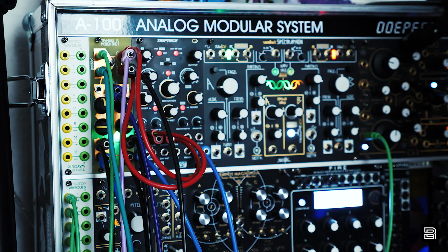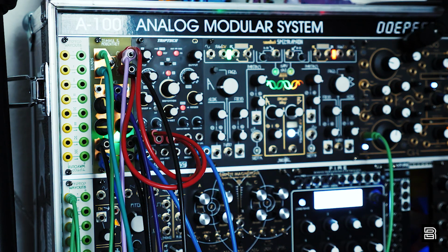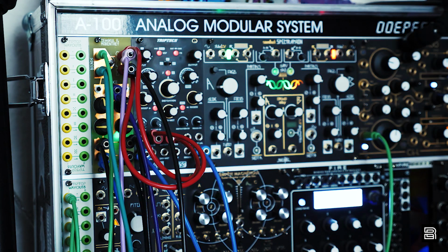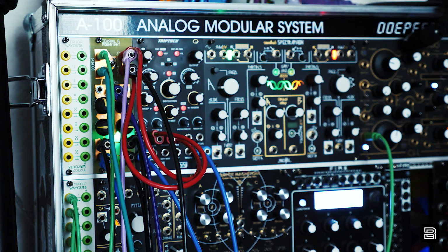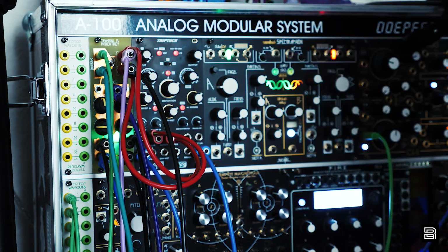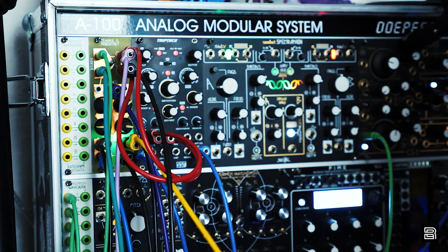Now I'm gonna start modulating mimeophone zone and time with all of that. We'll take the same one that's modulating density. We'll have it modulate the filter on mimeophone. Then we'll have that one go into zone.